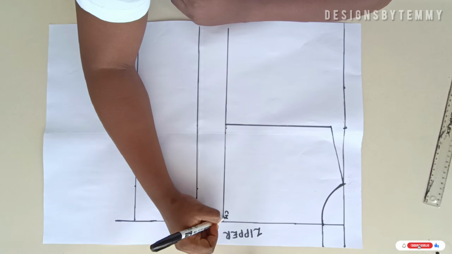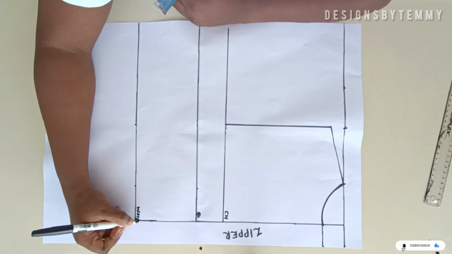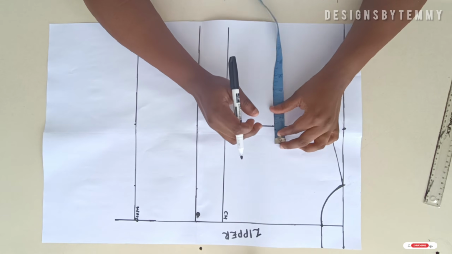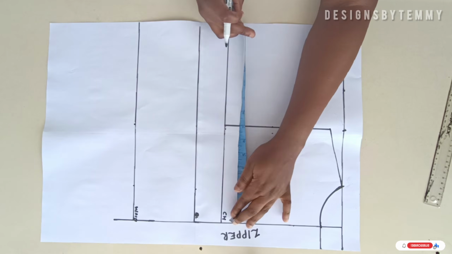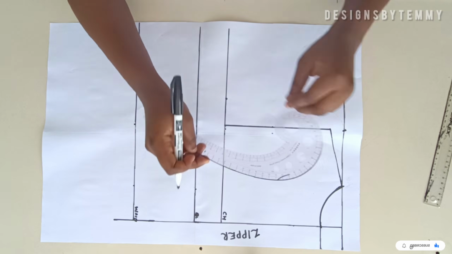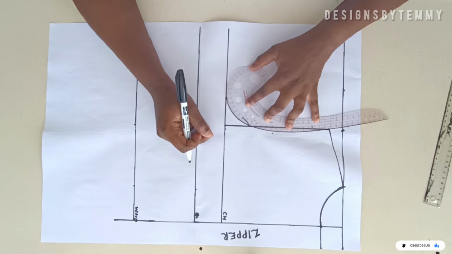So for the back, I'll label the chest, the bust line, and the waistline. Then for my armhole, I went up by 3.5 and marked 0.5 inwards. And then on my chest line, I marked 9 inches, which is my bust measurement. I'll use my curved ruler to connect these to form my armhole.